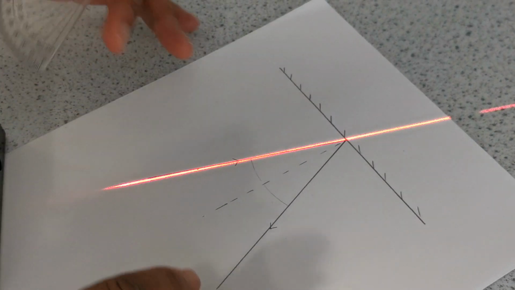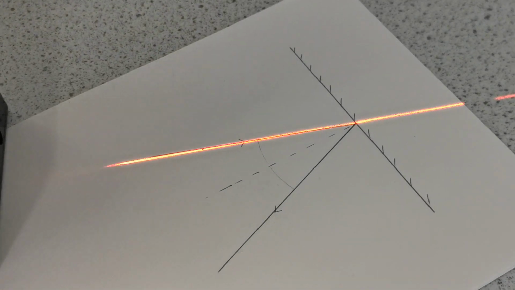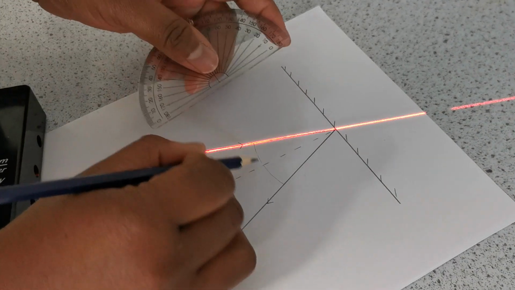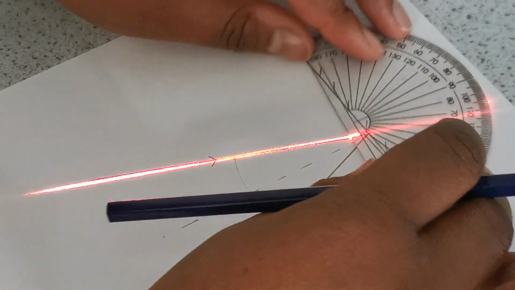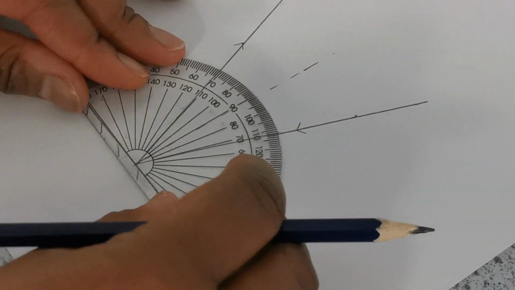So Miss, am I measuring from the normal to the ray? Is that the angle that I want to measure? Yes, from the normal to the ray, not over there, sorry. I put my thing on the wrong way around. Let me just turn this. Then it's easier for me to see.